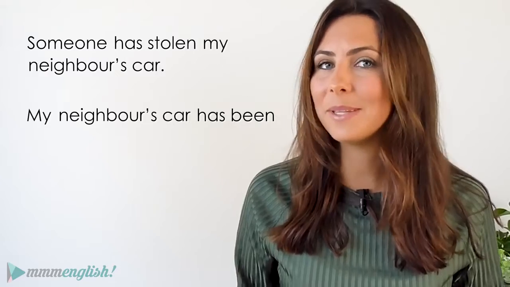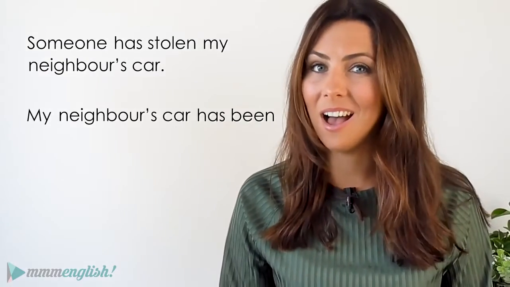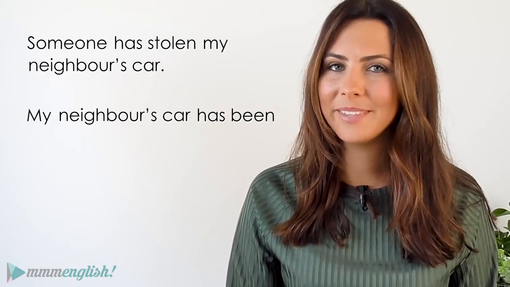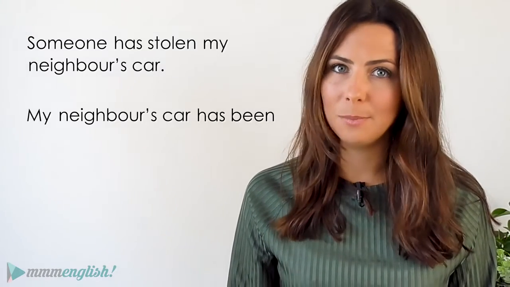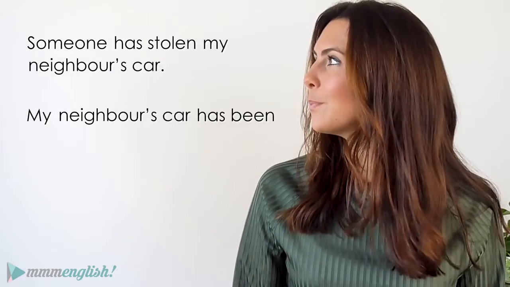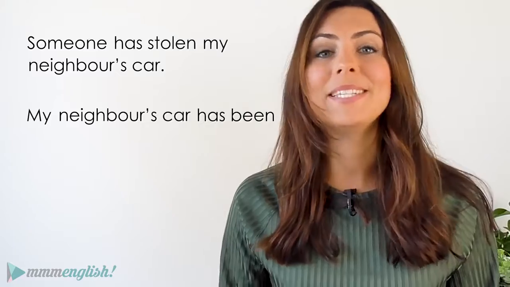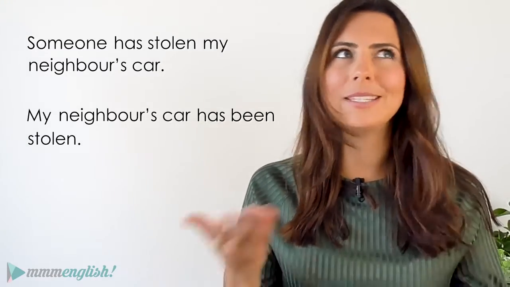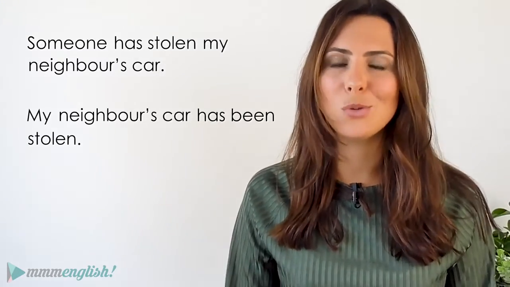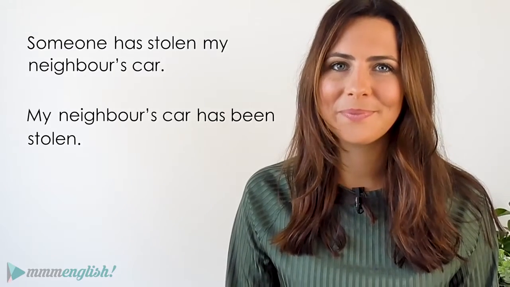We're using has because the subject is now the car. Step 5, add the main verb in past participle form. The neighbor's car has been stolen. It's the same verb as the original sentence. It was also the past participle.